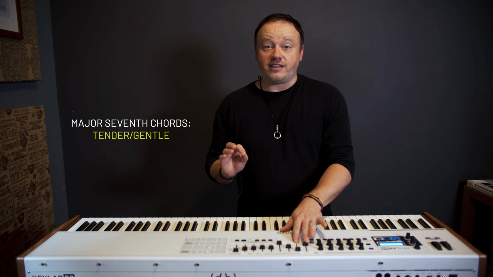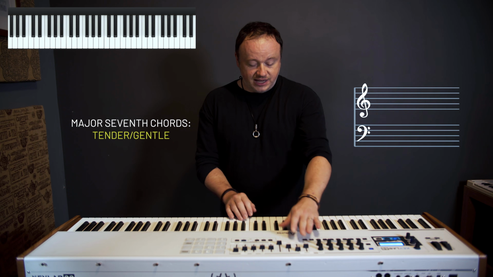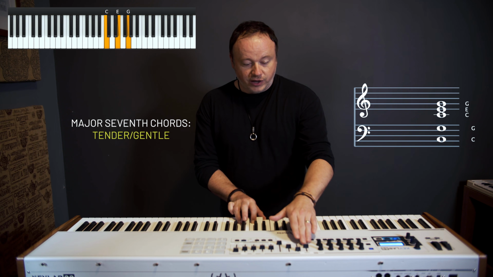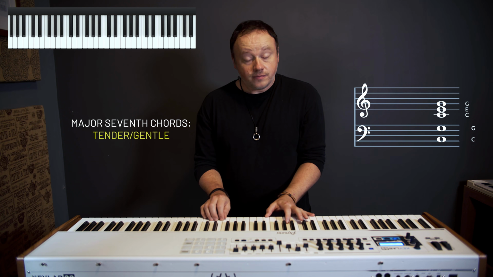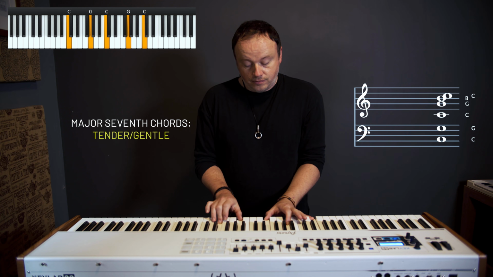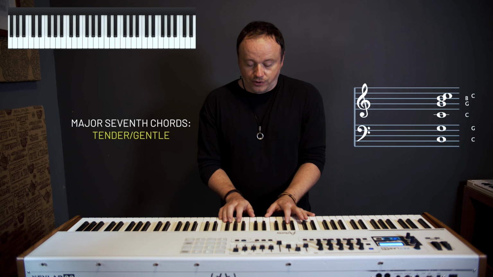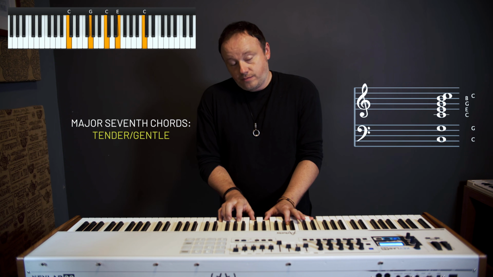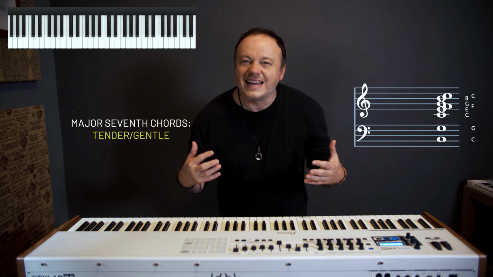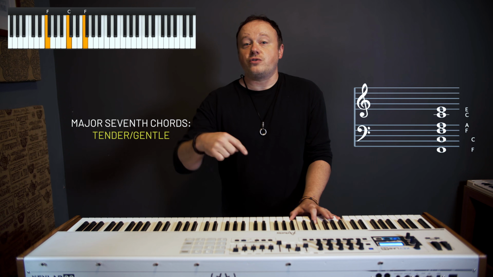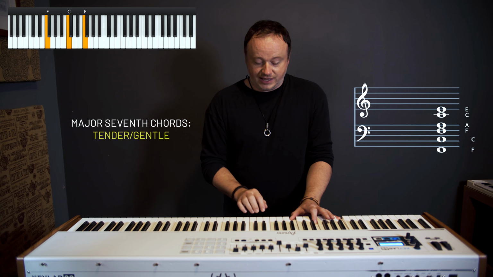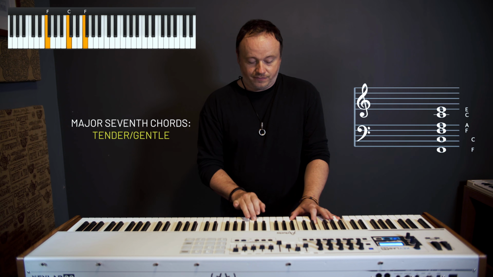Now another trick, if you want to get really tender on people, a tender moment, you can always go to that major 7th chord. So if we're in the key of C, we can always bring out that major 7th, adding that B in that C chord. It makes it real tender. I'm also throwing the major 7th in the 4 chord, which is the F. I'm throwing that E in there.